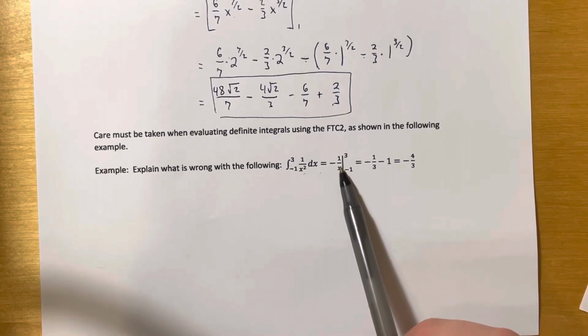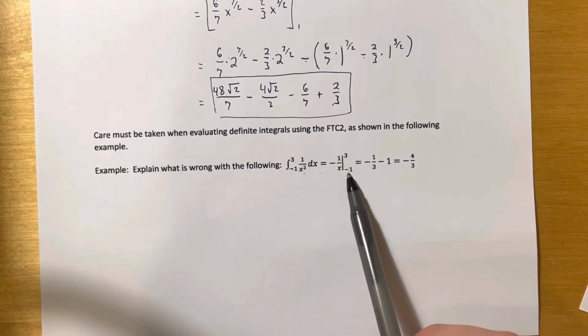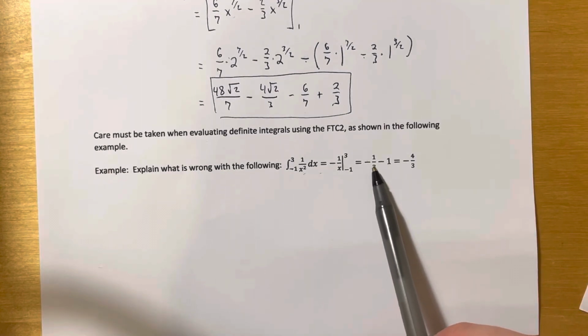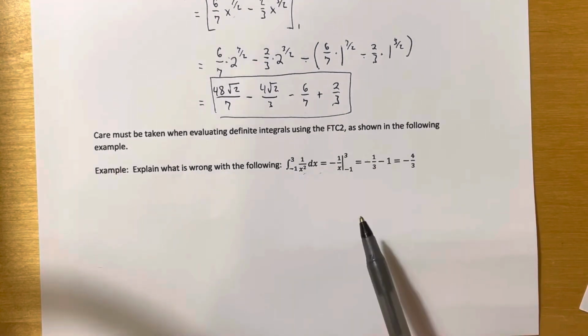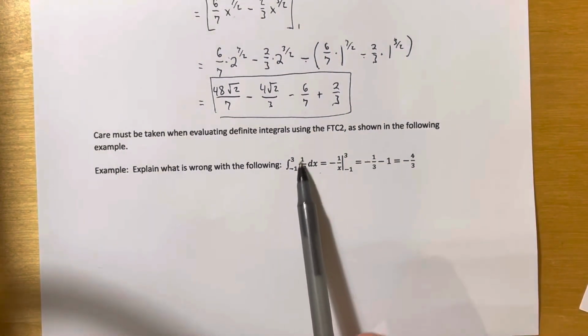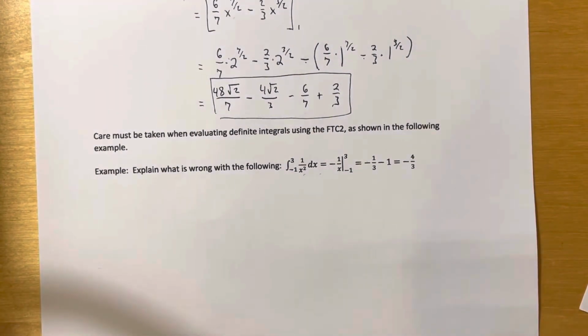So that gives me a +1, but I'm supposed to subtract that. That's what I do with that lower limit of integration. So I get -1/3 minus 1 equals -4/3. The reason there's a problem here is because the function 1 over x squared is always positive.